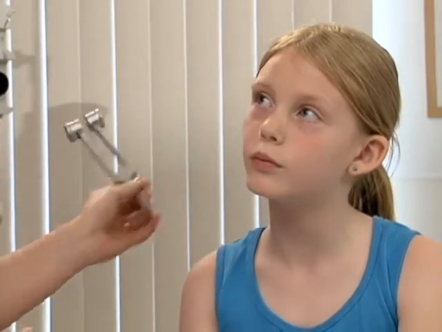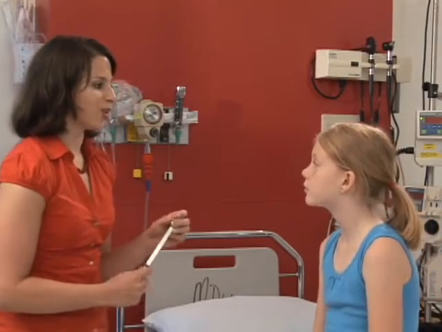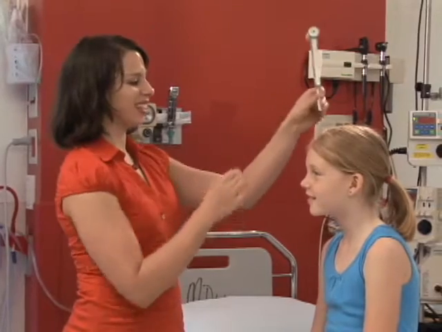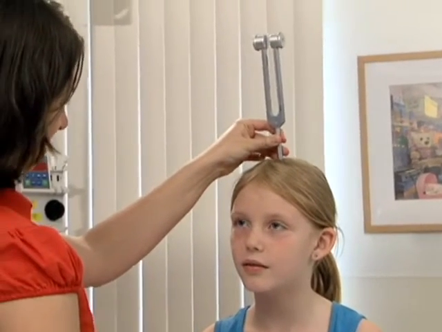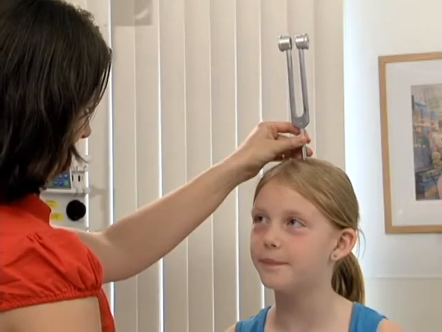No. All right. In the Weber test, a tuning fork is placed on top of the head. If hearing improves in the deaf ear, a conductive problem is present, while if true sensorineural deafness exists, there will be no change. Good.